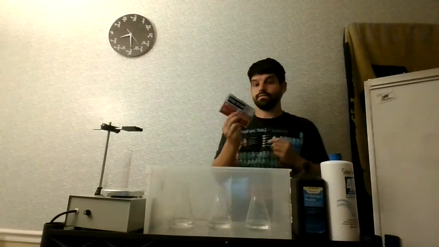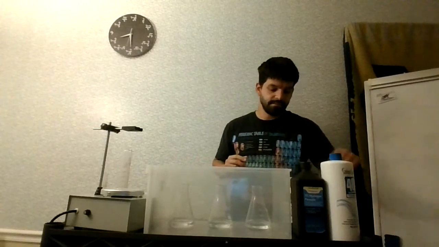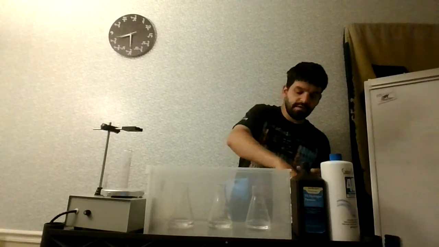Remember, it does need to be active dry yeast. You can find it in the baking section of the grocery store. And again, you can find them in these nice packets of 3. Because this is a comparison analysis, it is nice to use 3 different colors of food coloring, just so you can see the different effects and for a little bit more vibrance.